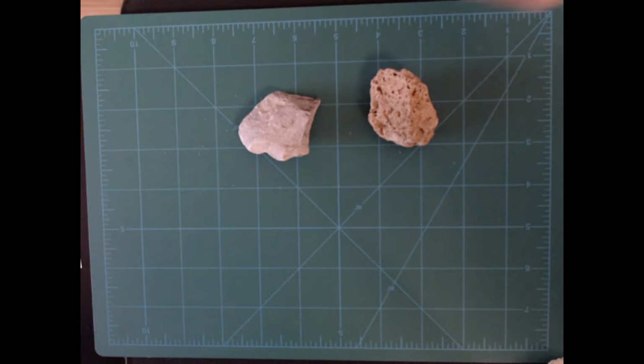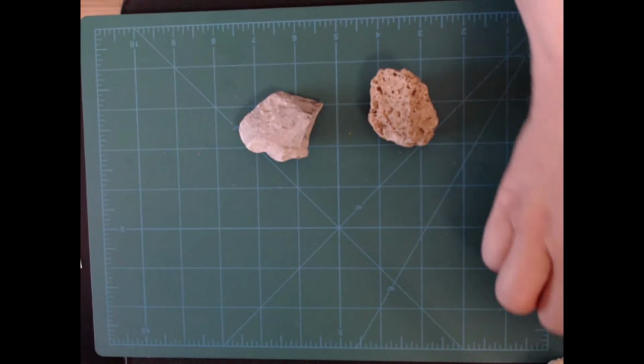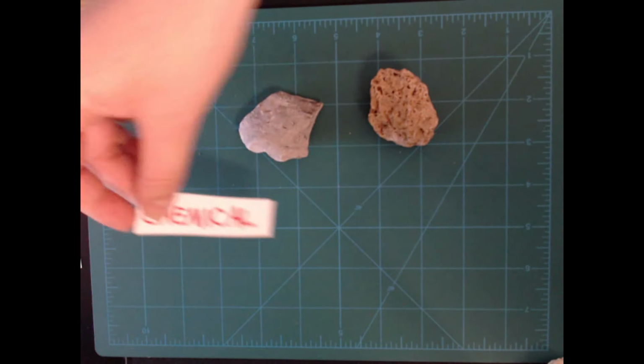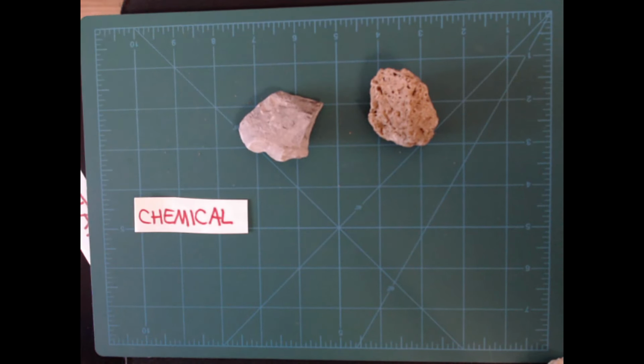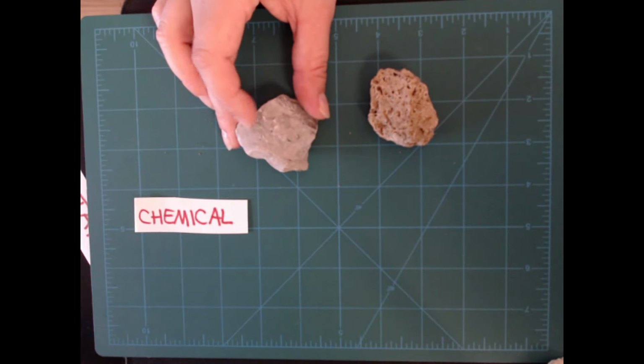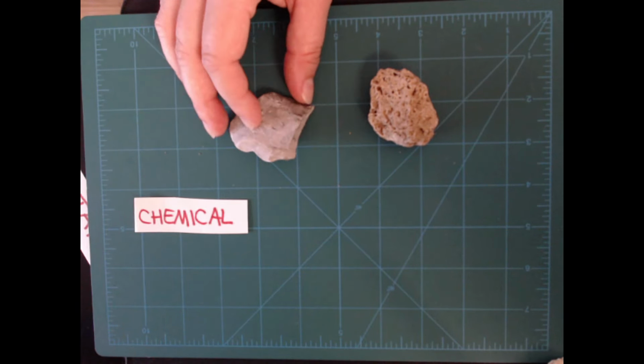So what can happen with these guys, and you could probably consider this a chemical type of sedimentary rock. I don't, but if you want to, I'll give you credit for that because a large part of how these are created, these play a big part in caves. So if I have water running through limestone, it's going to carve away at that limestone.